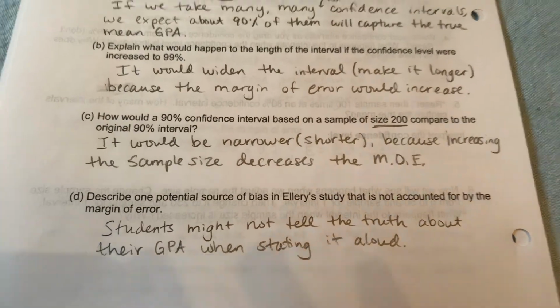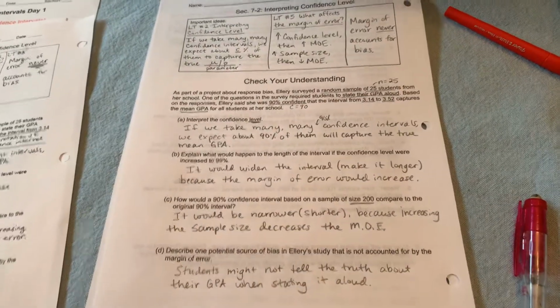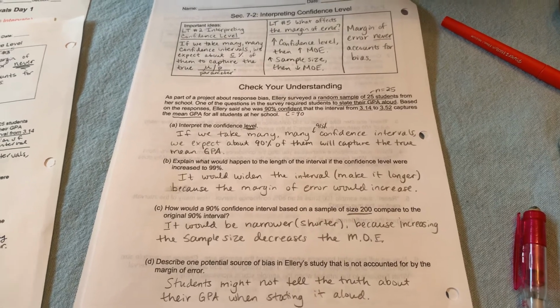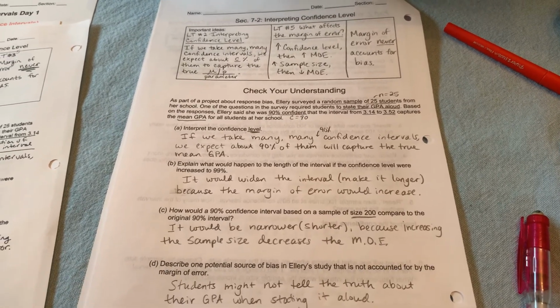Okay, so that's it for talking about confidence levels and then how the confidence level and sample size work together to influence the margin of error. So check out the next video for part 3.